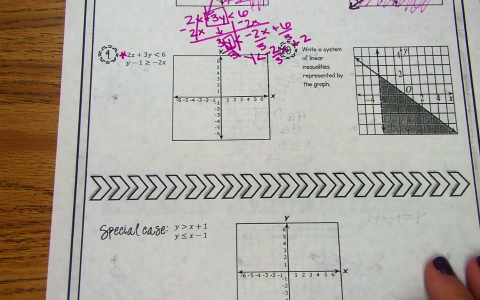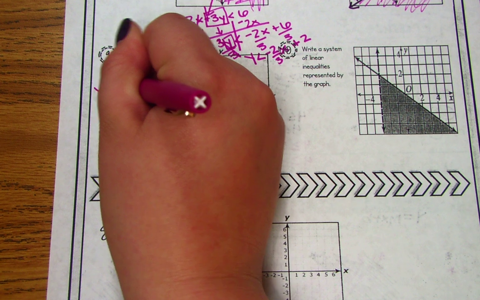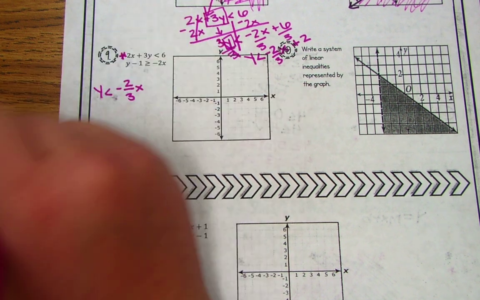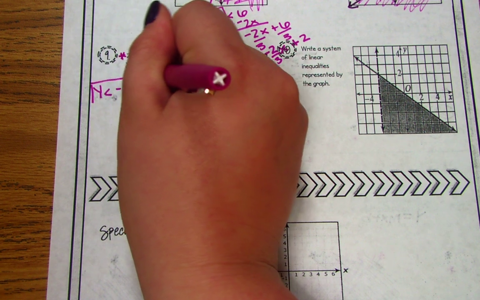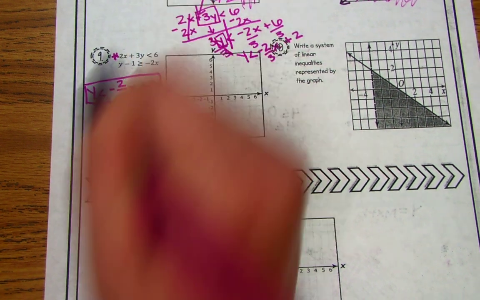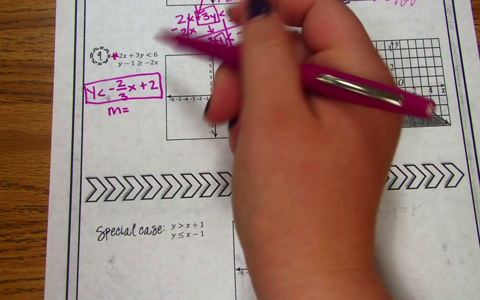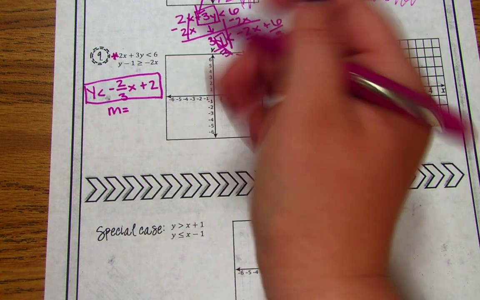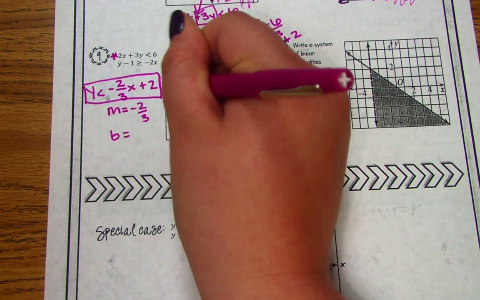That's kind of hard to see, so I'm going to rewrite it down here. y is less than negative 2 over 3x plus 2. Okay, so that's one of our inequalities. Let's go ahead and graph it. So I need to know my slope. It's the number that comes before the x, so negative 2 over 3. My y-intercept is 2.